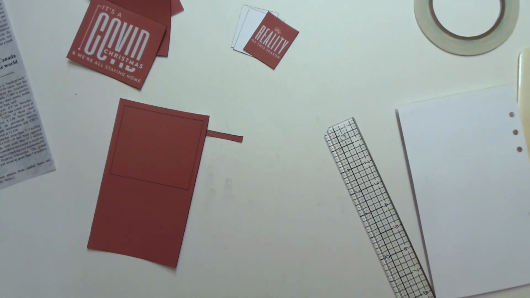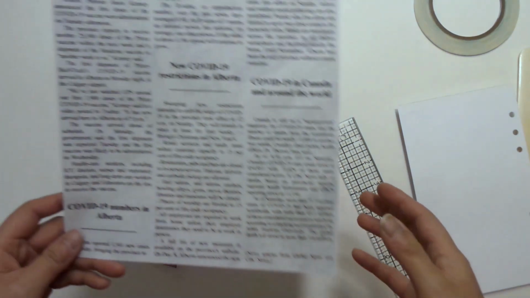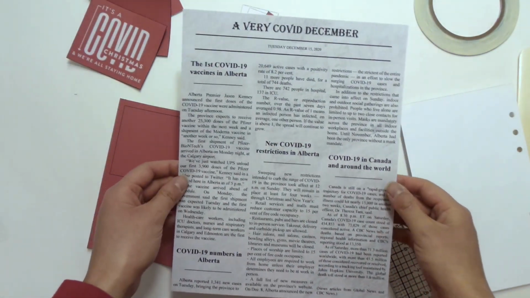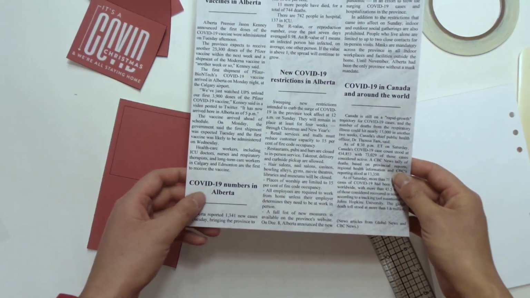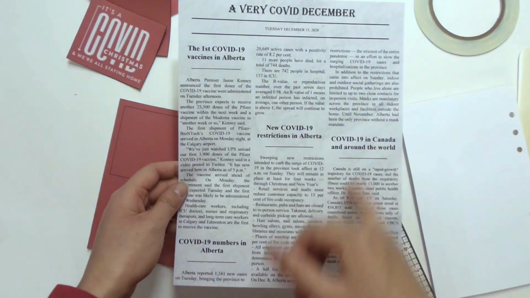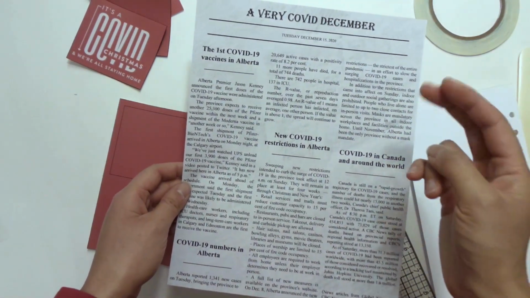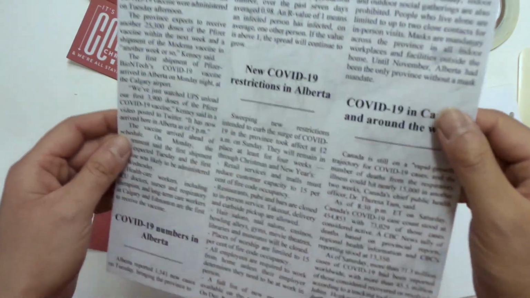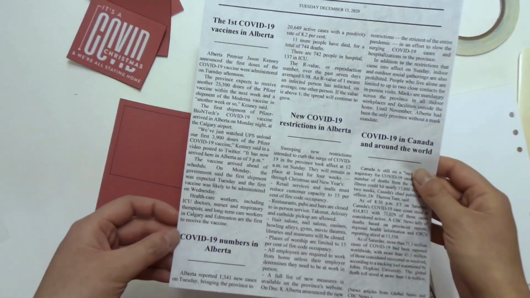For this page, I did quite a few things digitally before this video, just to prep. One of the things I did was create this COVID newsletter for the province that I live in. I created this on Microsoft Word, and I found a blank gray newspaper background, so that it creates a bit of texture, simulating a newspaper.